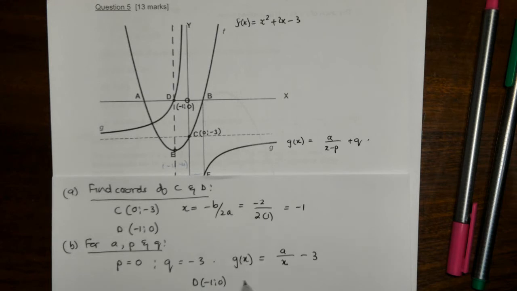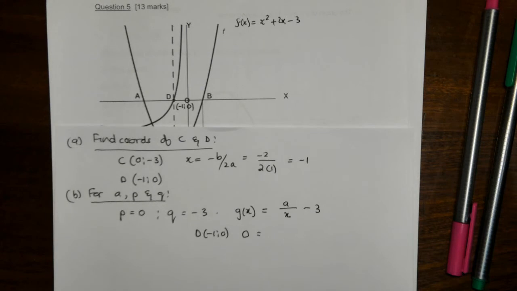The y value is going to be 0, the x value is going to be minus 1. So A over minus 1 minus 3 has to be 0. I multiply the minus 1 both sides, or I can say 0 is minus A minus 3. So what is A? A is indeed minus 3. Okay, so far now I've got the equation of my hyperbola.